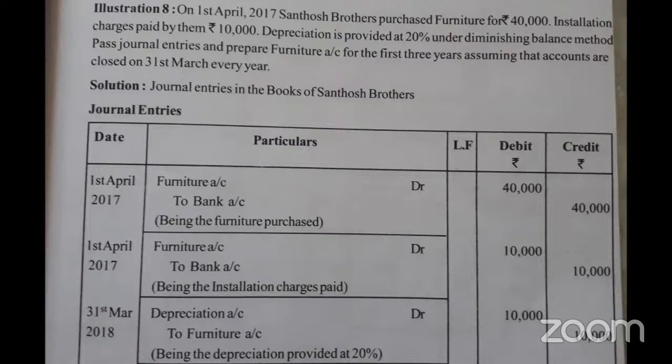Depreciation account debit to furniture account. The next entry is for providing the depreciation at 20%. Depreciation account debit to furniture account. As per nominal account, all expenses and losses should be debited. So depreciation is the expenditure. Depreciation account will be debited.